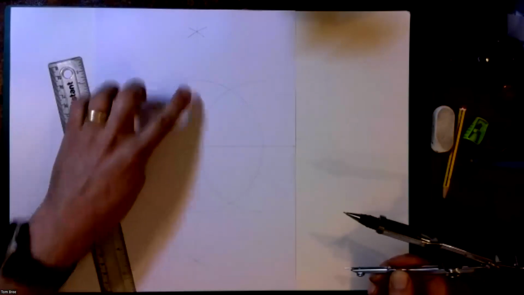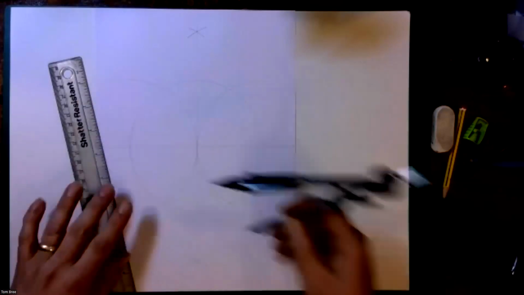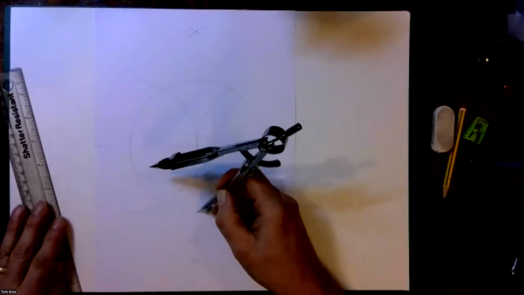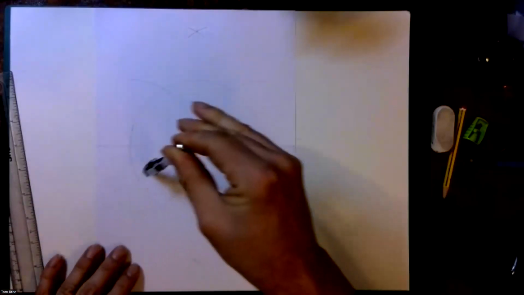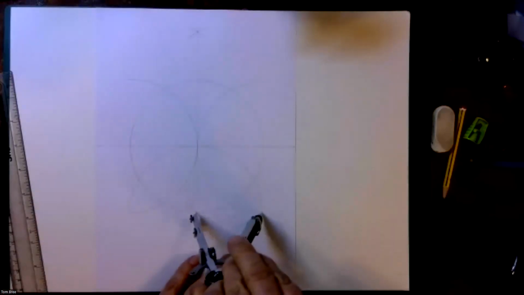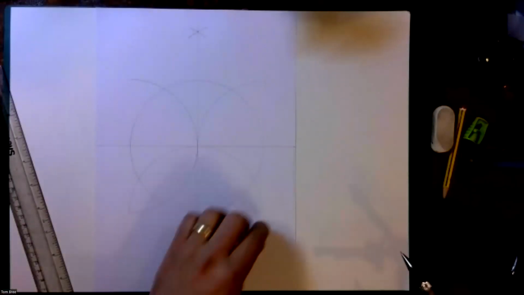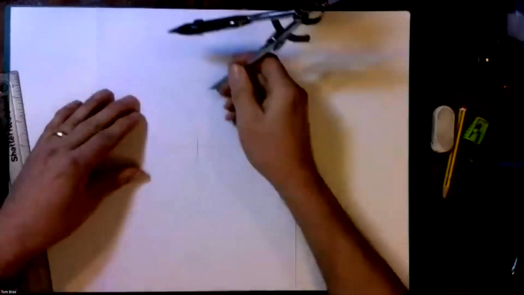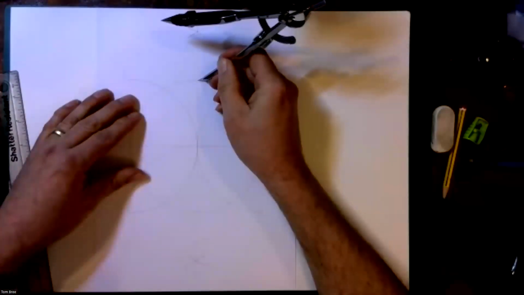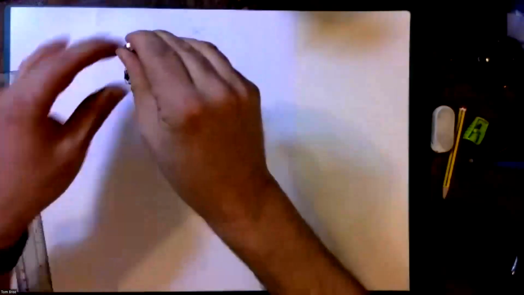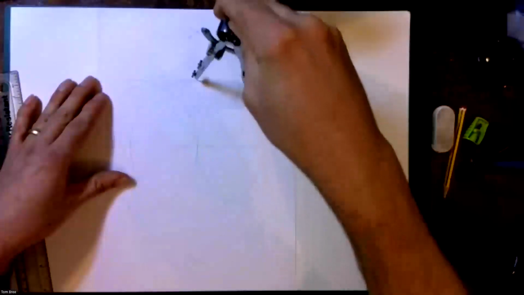Right, so now I've established these two points on the circumference. We're now going to put two more semicircles in. And this is where you'll see if you've done your initial first two semicircles the right length, because we want to actually have the tip of the petal here, these two petals that we now have. And similarly up here as well.